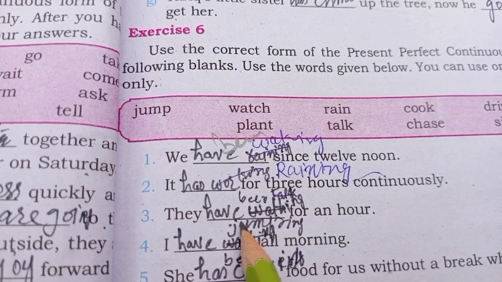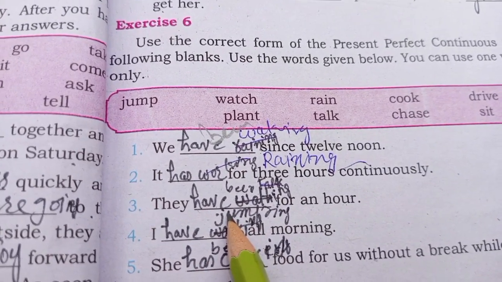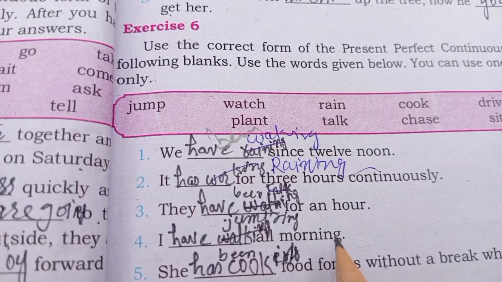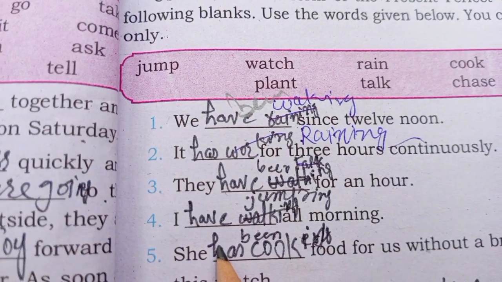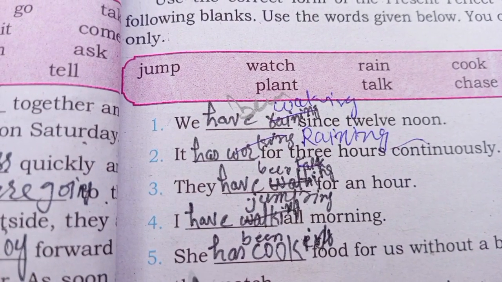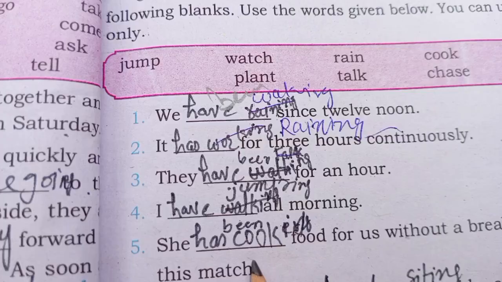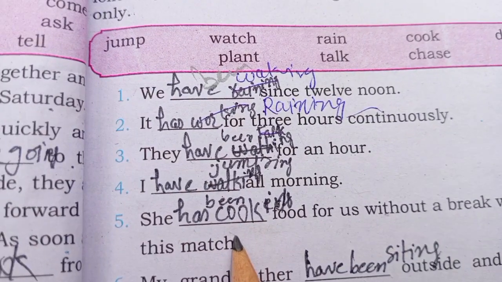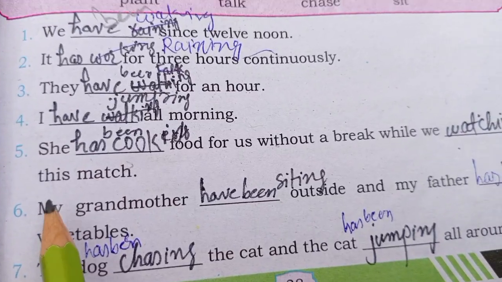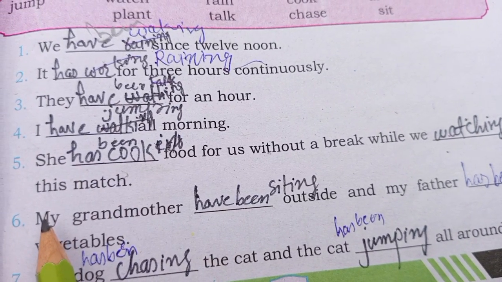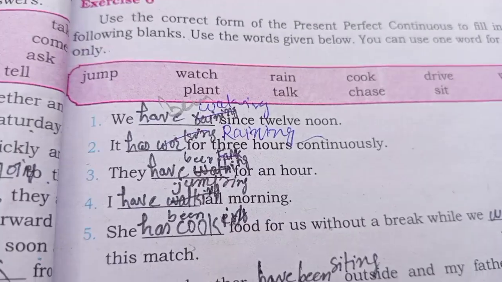They have for an hour. I have, the verb is misprinting. She has been cooking food for us without a break while we are watching this match.